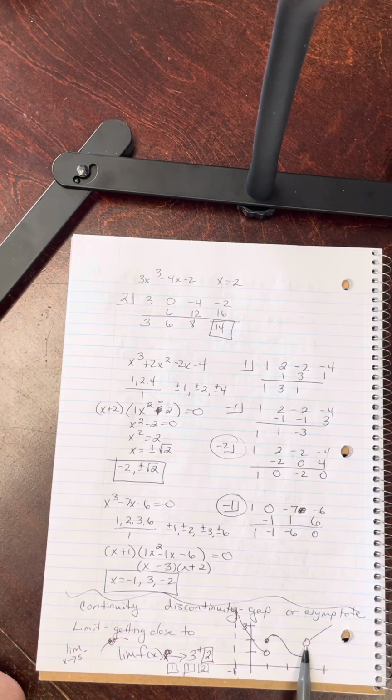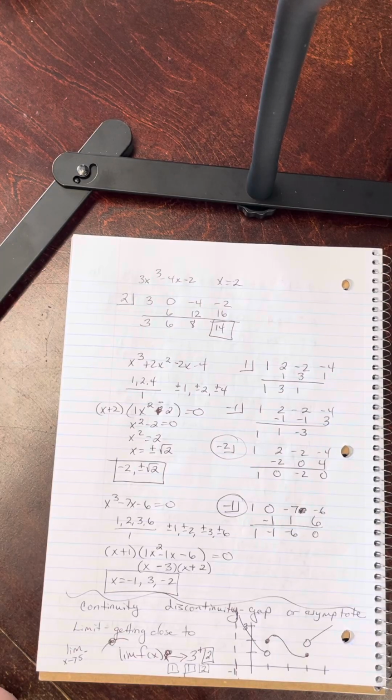I am coming here, but I can't touch it. So, but what number would it be at? If I could touch it, it would be at 2. 2 is the limit. In part B, it gives you the arrow and it says 1 from the negative.